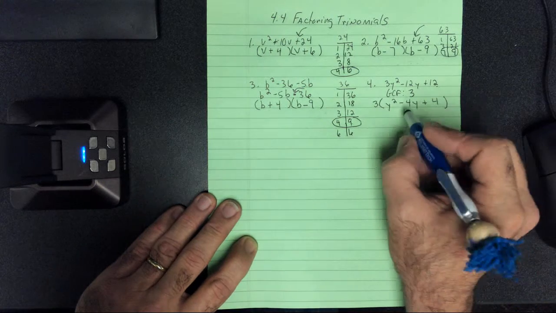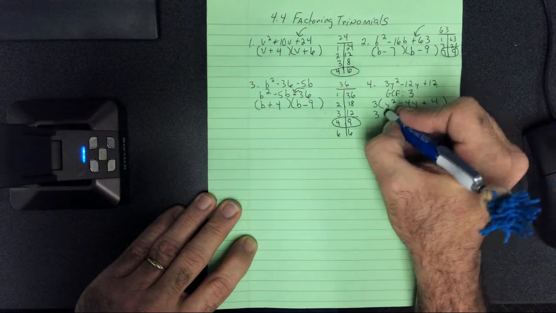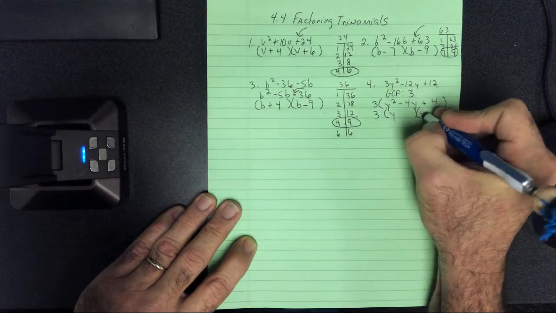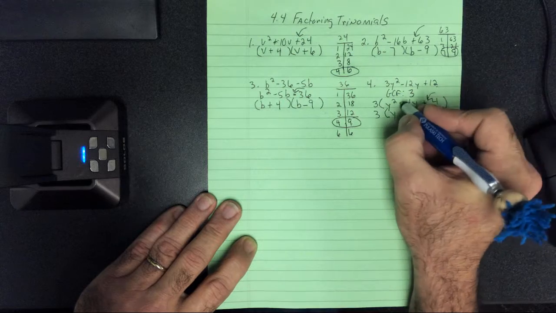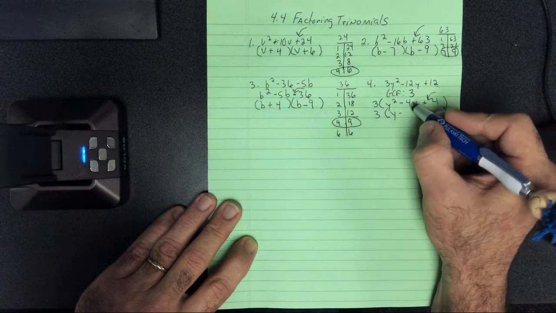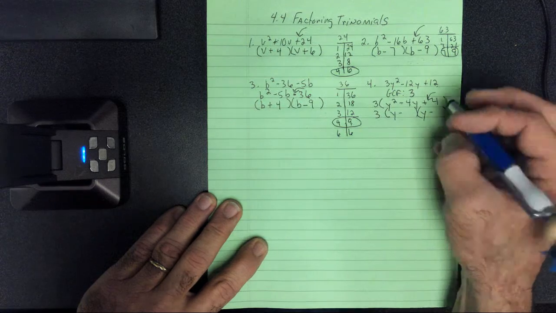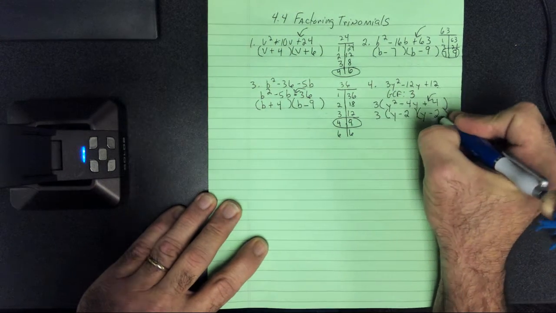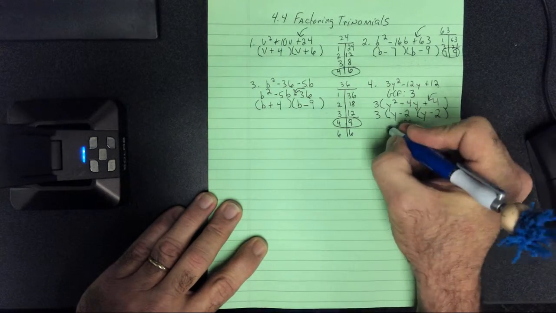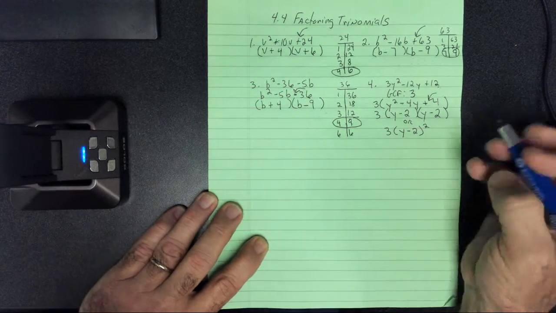Now, the GCF will come down, and then the y squared minus 4y plus 4 is going to factor into parentheses. In the front will be a y. That last sign is positive, so both of these will be the same as the middle, so they'll both be negative. And then I need factors of 4 that'll add to get 4. There's only two ways, 1 times 4, 2 times 2. The one I need is 2 times 2. Now, it'll take the answer like that, or I could write 3 times y minus 2 squared. It'll take either answer.